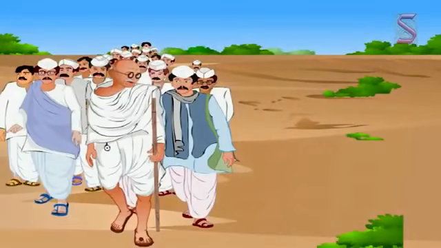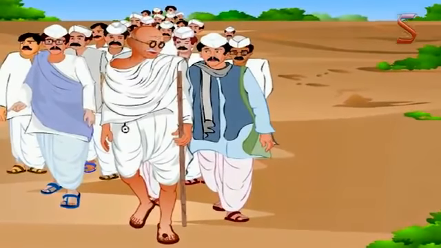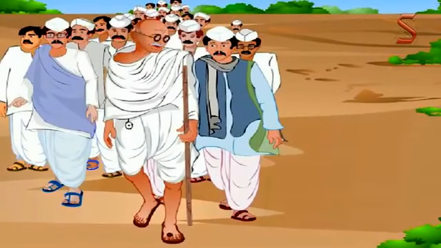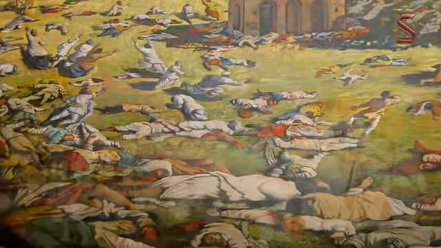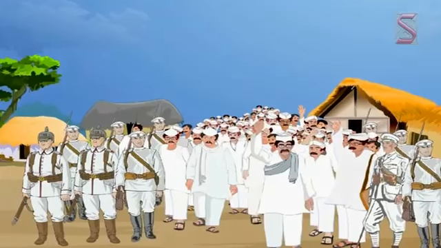This move was supported by Gandhiji, while he also pressed the Congress on campaigning against the Punjab wrongs or the Jallianwala Bagh massacre, supporting the Khilafat movement and demanding Swaraj or independence. In the year 1920, in the Nagpur Congress session, Gandhiji was acknowledged as the leader of Congress. Students, it was in this session that the main aim of the Congress was decided to be the achievement of Swarajya or independence through peaceful means.